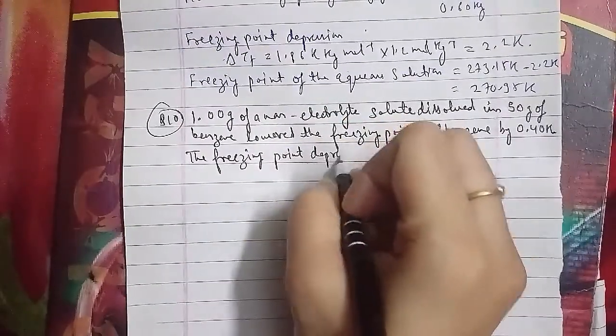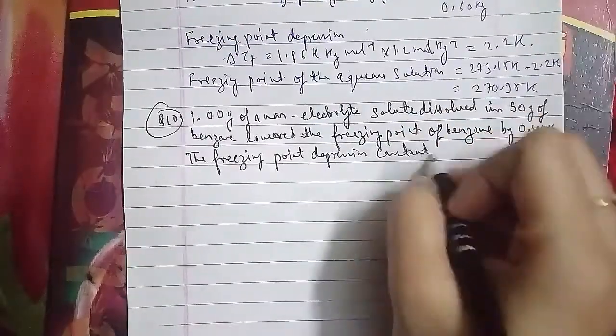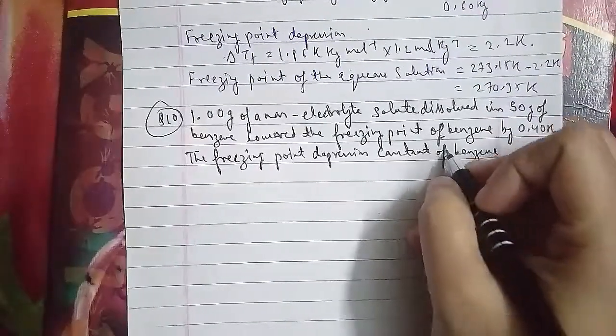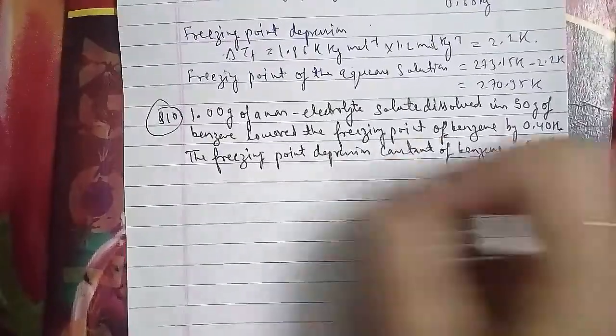Find the molar mass of the solute. So that is what we have to solve.